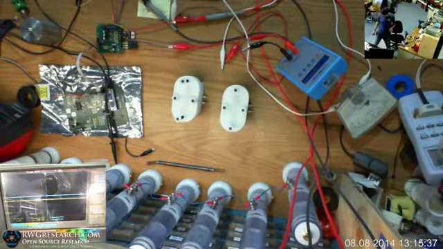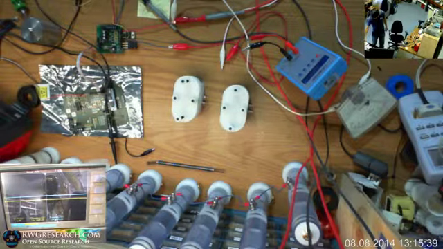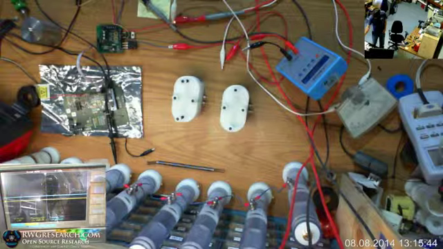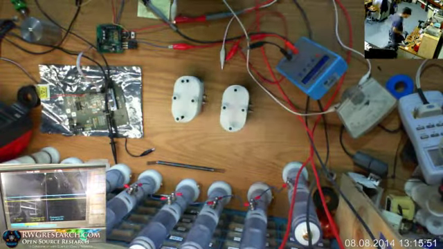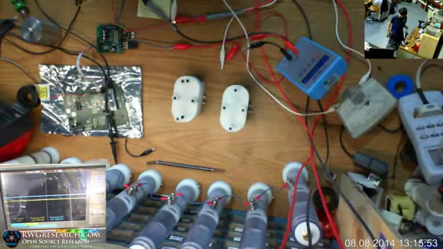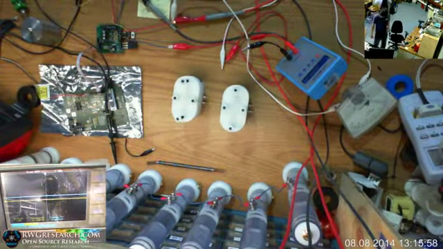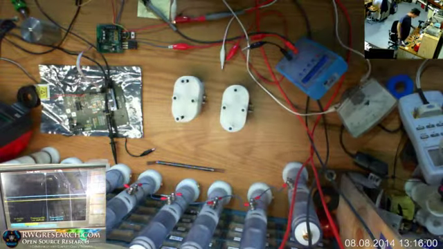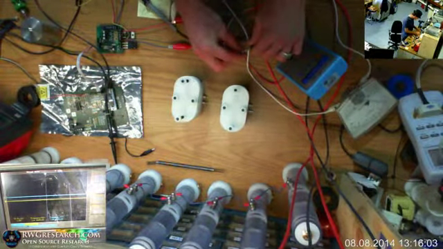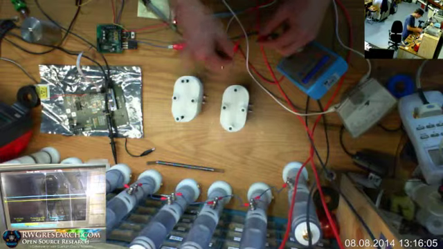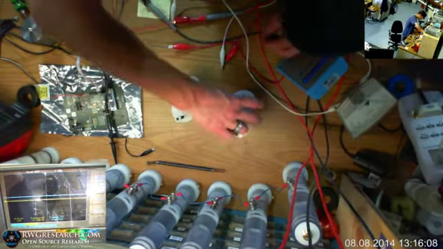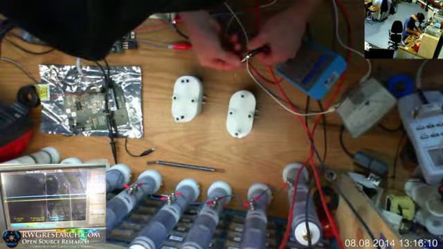Okay, L1 I have written down. This is at 7.5 kilohertz. L1 should be at around 1.78. It's at 1.85. So what we're going to do is leave that one alone. We're going to try these.